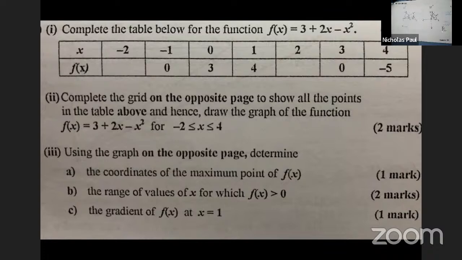Plot all the points. Anybody confused with the total?